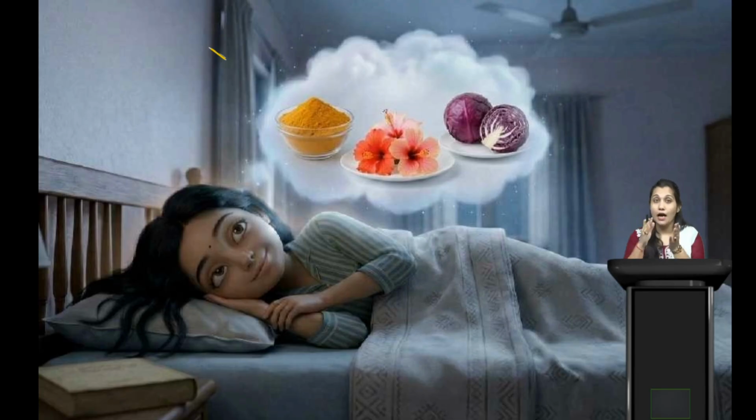Now the girl was thinking how to identify. So from what we have learned, we can identify acidic and basic substances by observing their taste, their touch, and their color change through litmus paper. Okay.